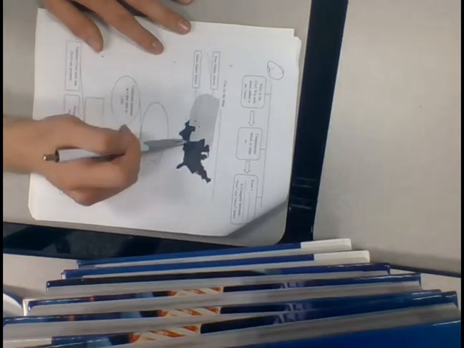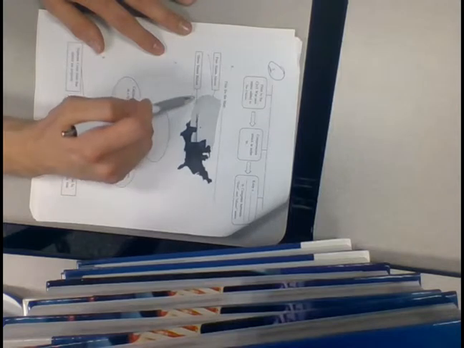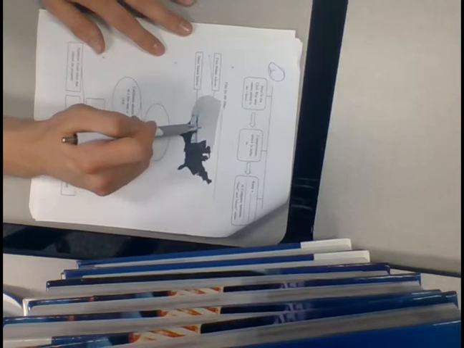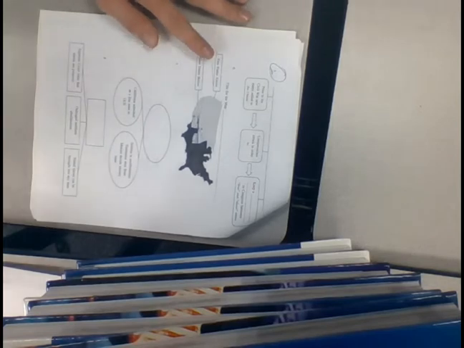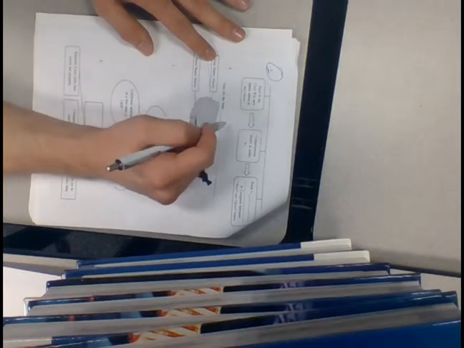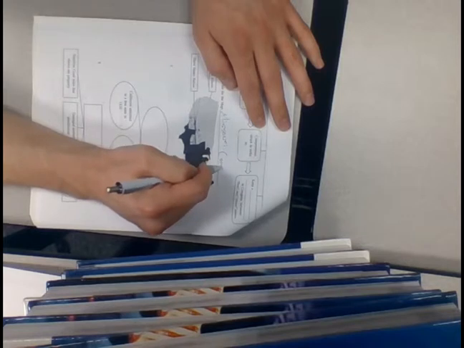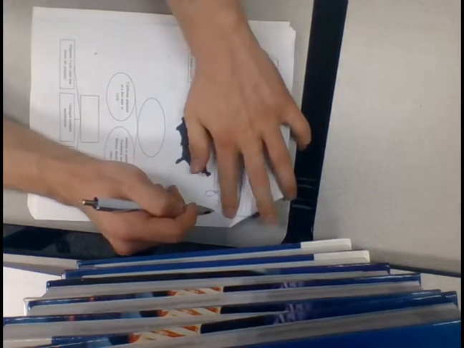Now, let's look at free states above this line. See this line? And slave states are going to be below this line. So all these are going to be slave once they're admitted, and all these, okay? And that's a north-south line. This is the map that we call the Missouri Compromise, and this is of 1820.